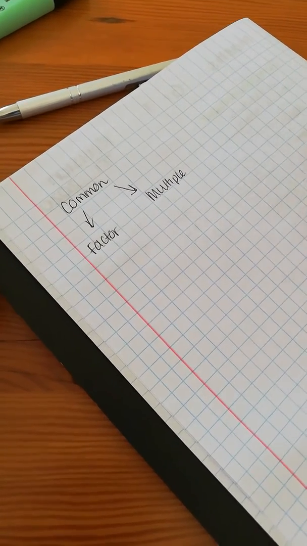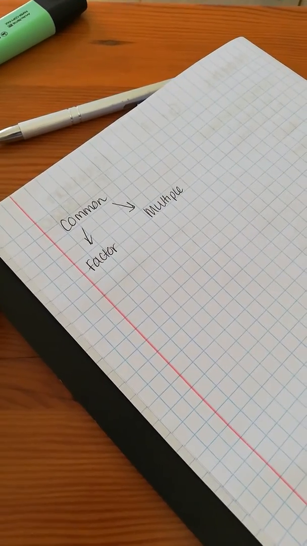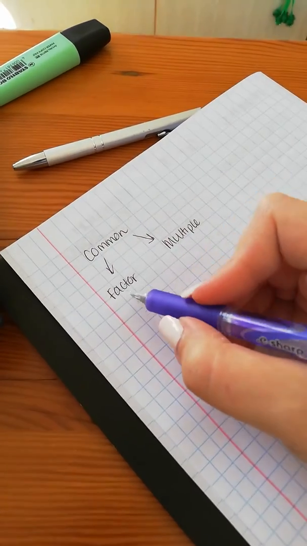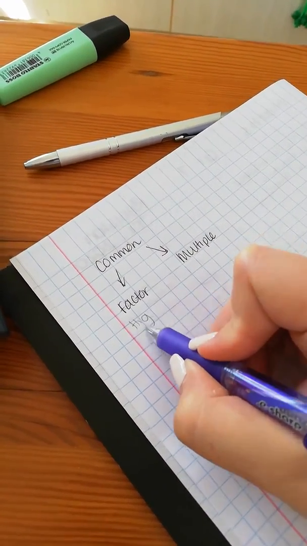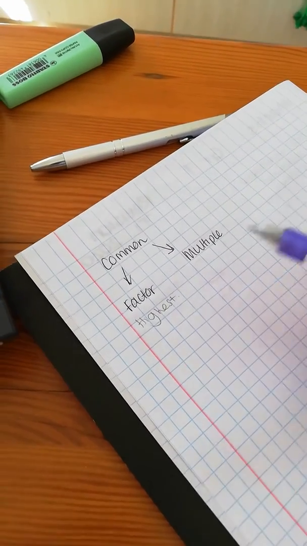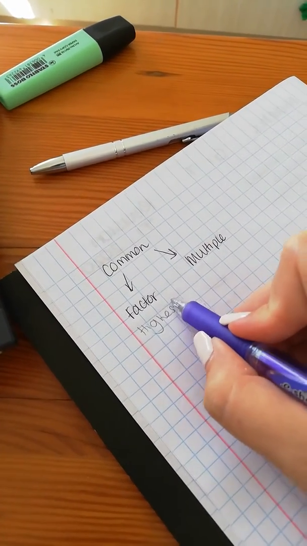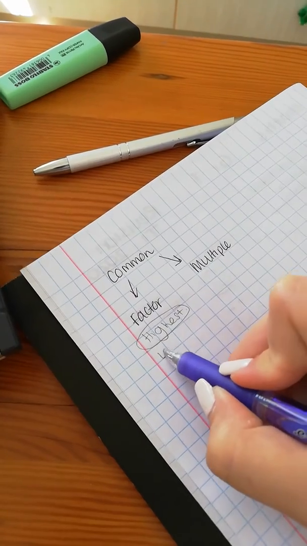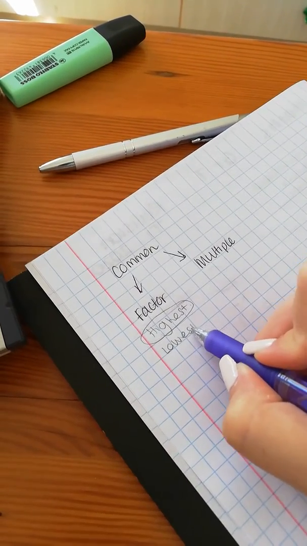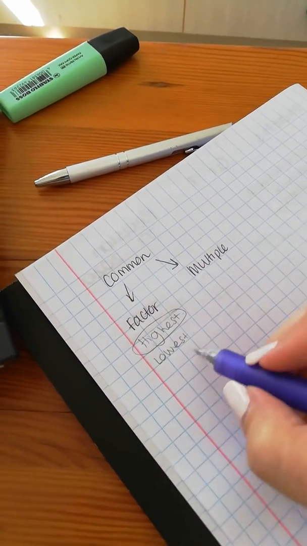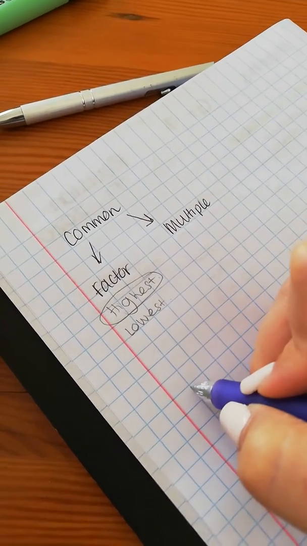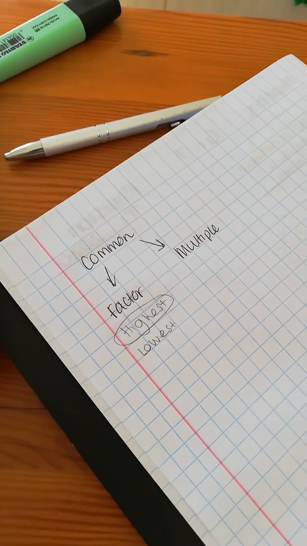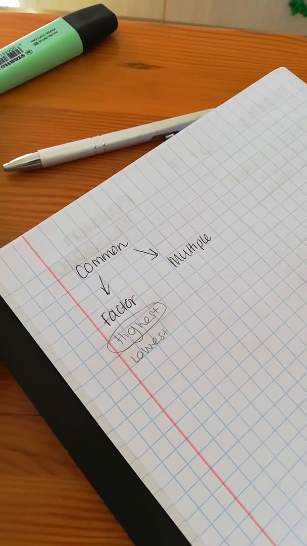Right, so then you're going to get common factors and common multiples. Common factors is usually they're going to ask you for the highest, or they can ask you for the lowest common factor. Whenever you are doing fractions, they will actually ask you for the lowest common factor. That means the factor that is exactly the same in both of the questions that they've asked you for.